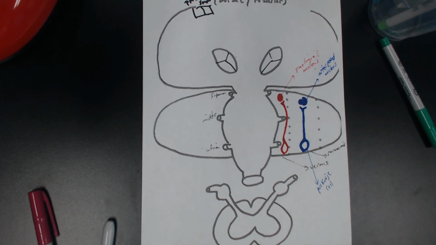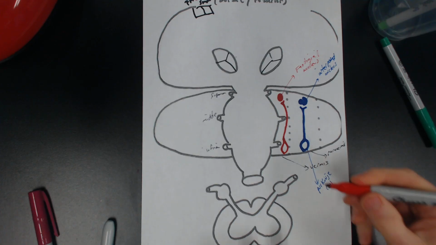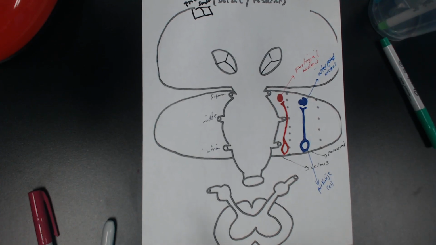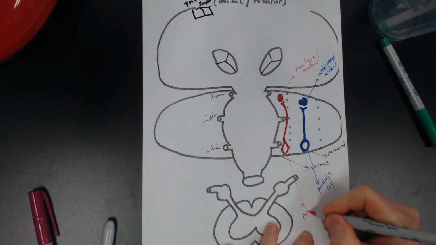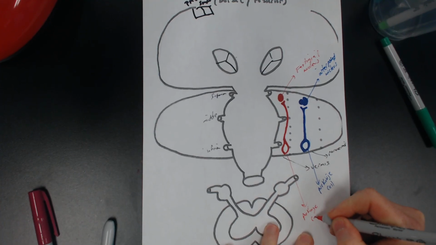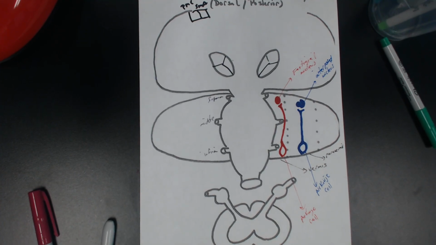There's a Purkinje cell associated with the paravermal region, and here's a Purkinje cell associated with the vermis. Does everybody see what's happening?